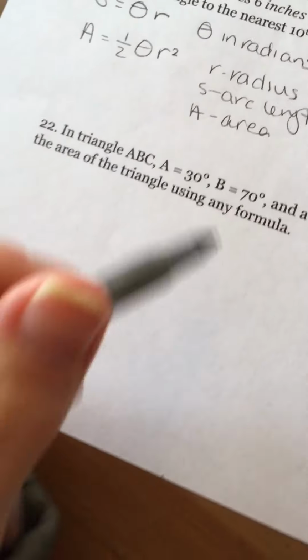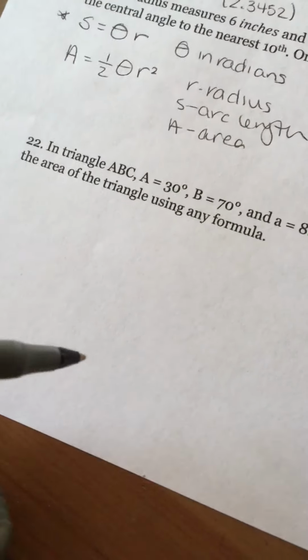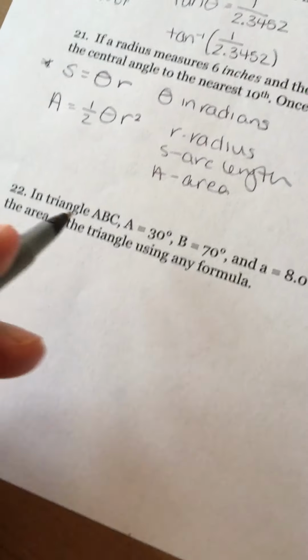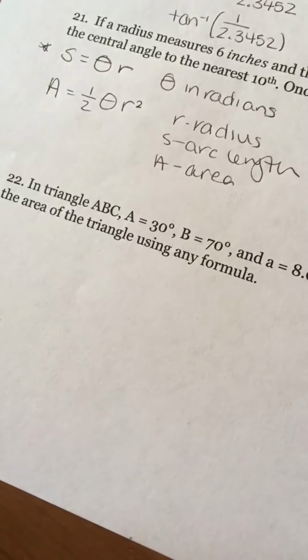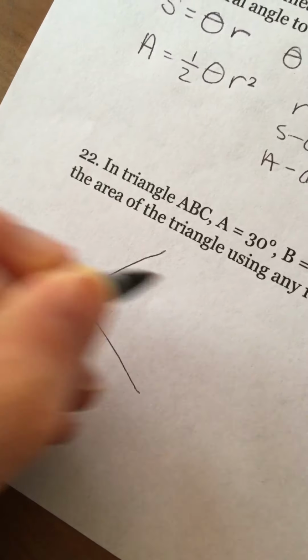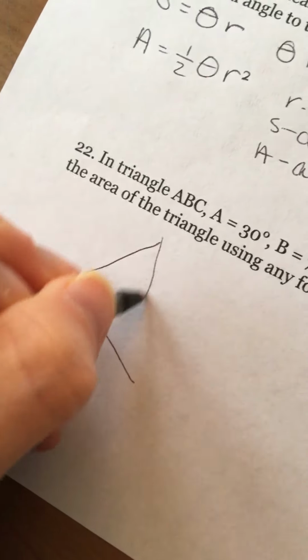All right, in triangle ABC, I'm not going to do this problem. I'll set it up for you guys, and then you guys can go from there. In triangle ABC, A is 30, B is 70, a is 8. Find the length of side C. There's nothing here to suggest that this is a right triangle.